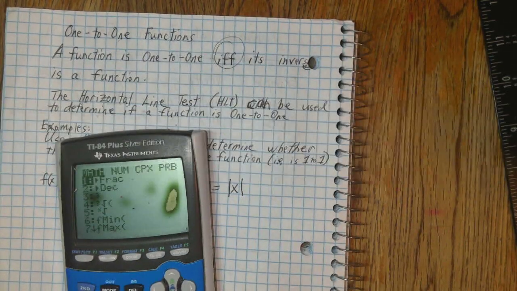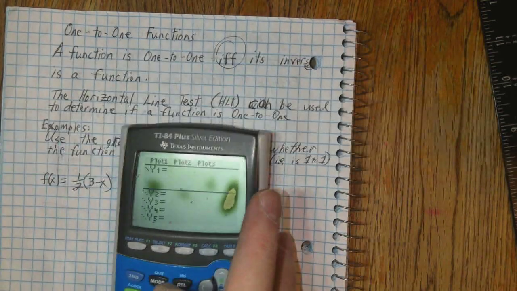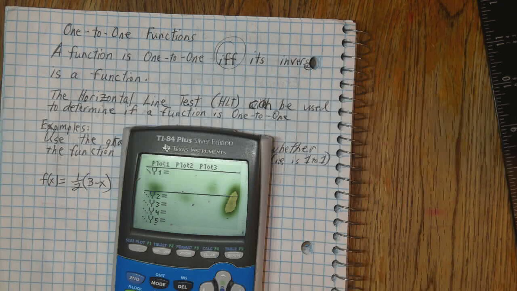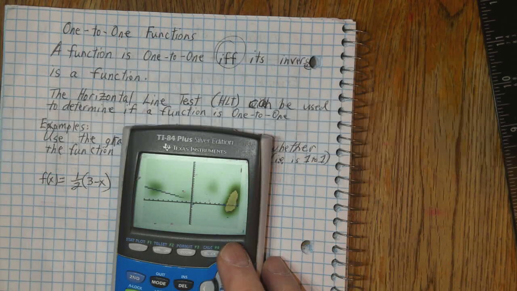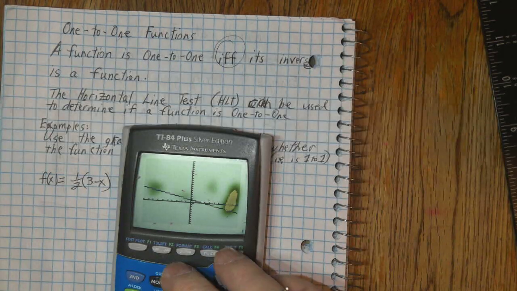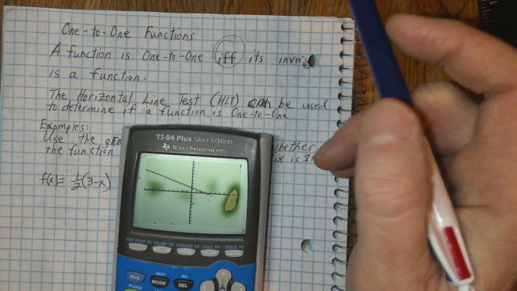I haven't used this thing in a while. Let me get it out. Let's clear this out here. And we're taking y equals 1/2 times 3 minus x. Okay, I'm going to graph that. Right, that's a pretty good look at it. I'm just going to go zoom, and number 6, if I go down to 6, you get a good look at it.